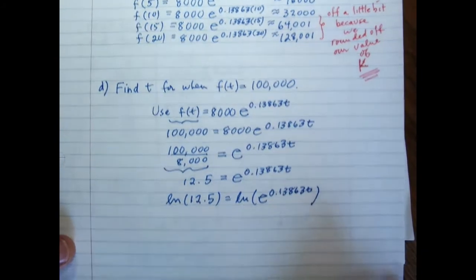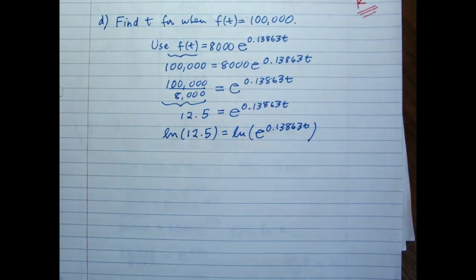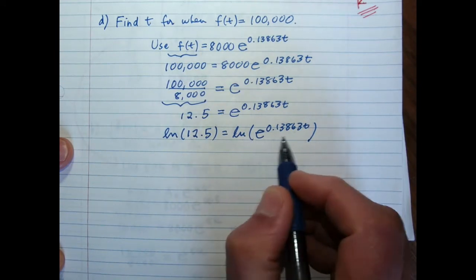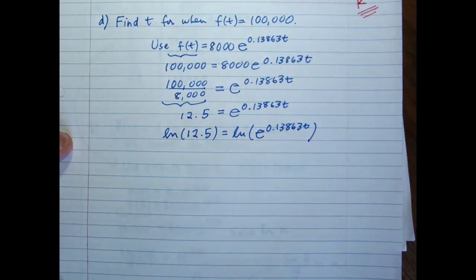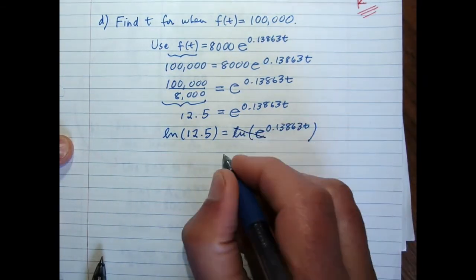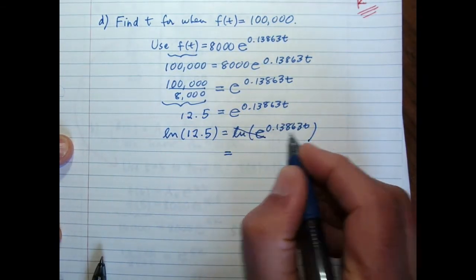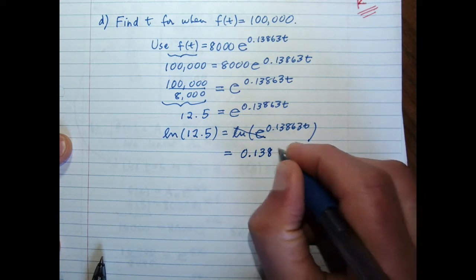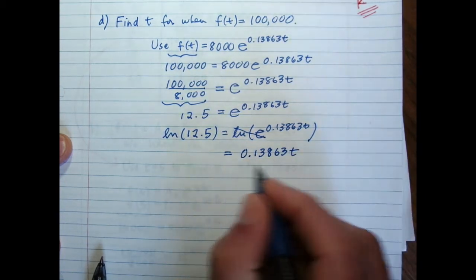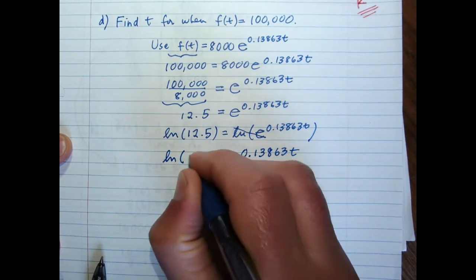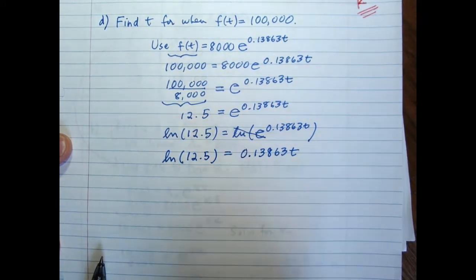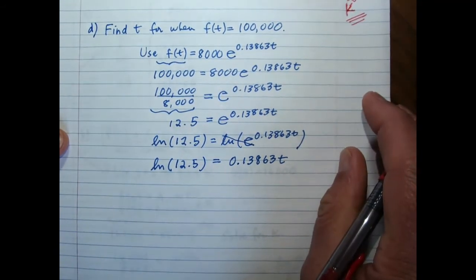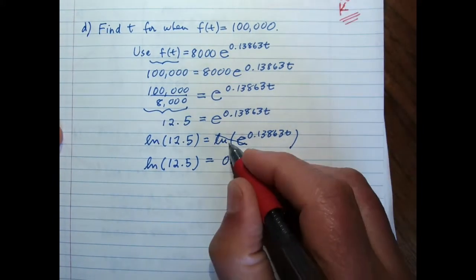And I'm going to write this slightly differently than we have been, because we've seen this pattern occur over and over again. Instead of calling this an application of law 3, which we could, I just want you to see that ln and e cancel each other out. And that expression in the exponent comes down to earth: 0.13863 times t is equal to ln of 12.5. So this is what's always going to happen. It's just going to look like this, where ln and e cancel out.